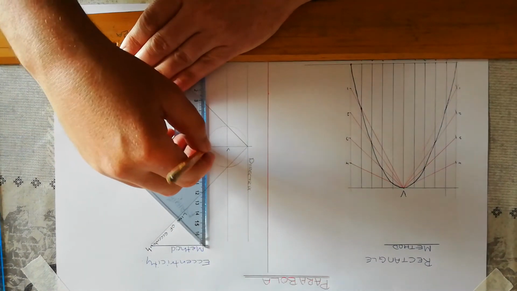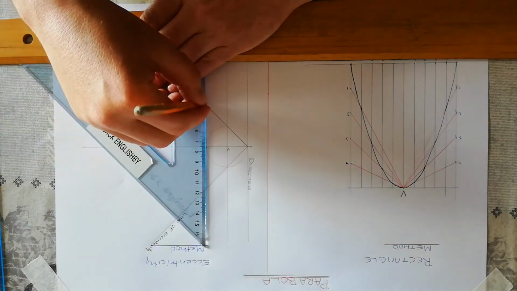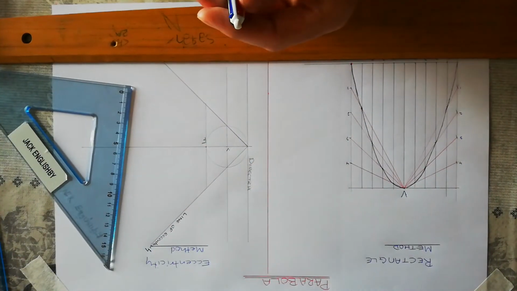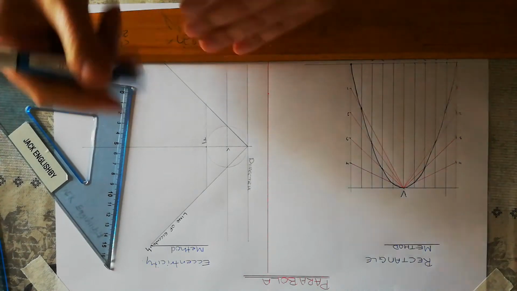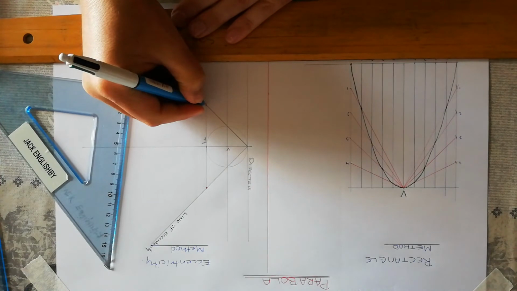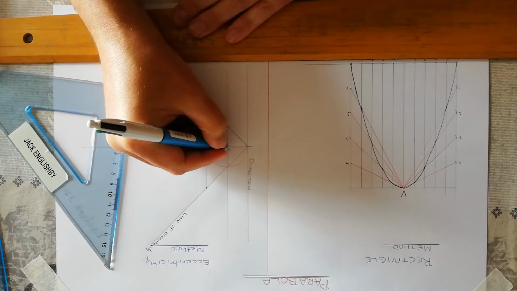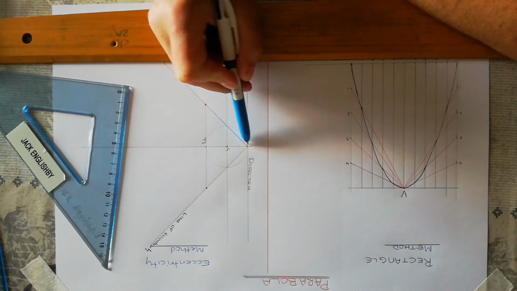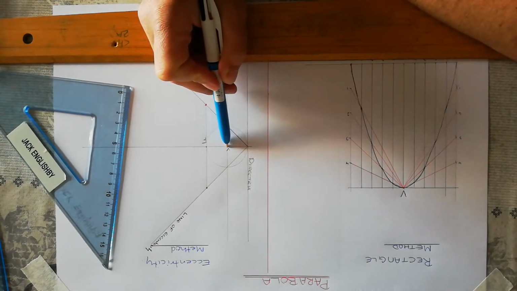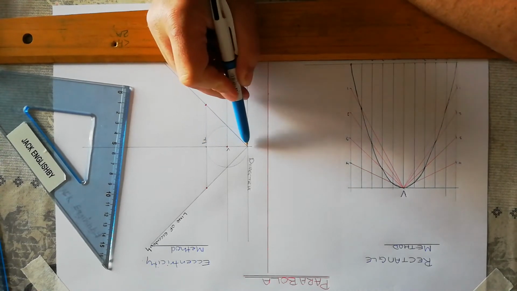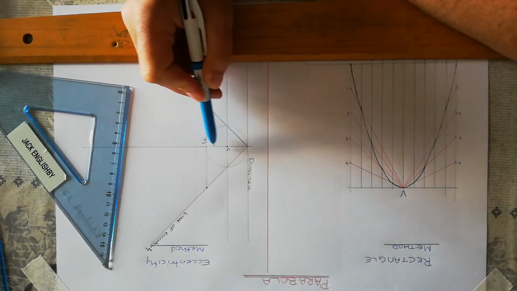So I'm going to draw a line through the focus till it hits it. Now, these will always be points in the curve. That is definitely a point in the curve. That is definitely a point in the curve. That is definitely a point in the curve. Now, the distance from the directrix to the vertex is the same as the distance from the point in the curve to the focus. Can you see? So there to there is equal to there to there.